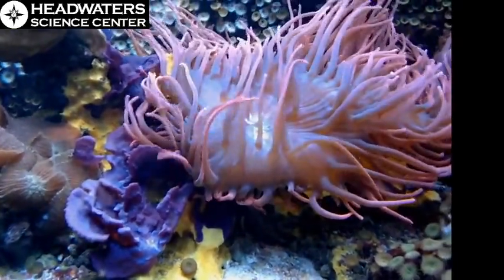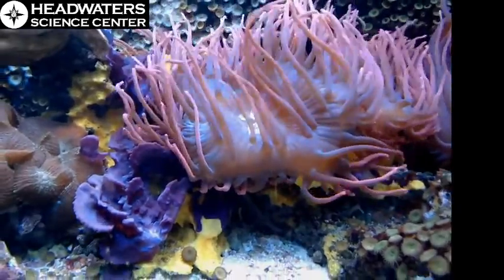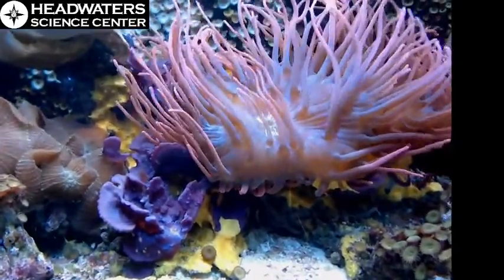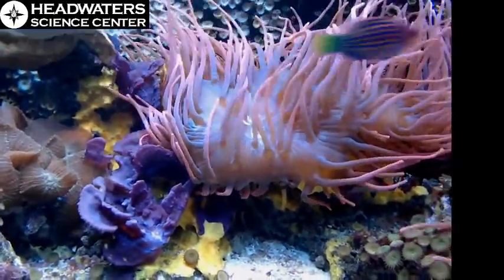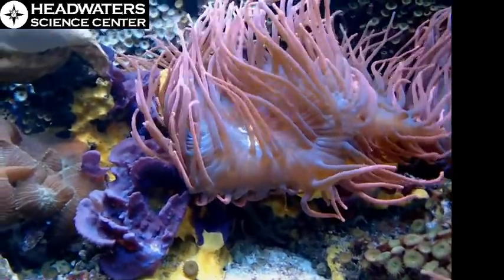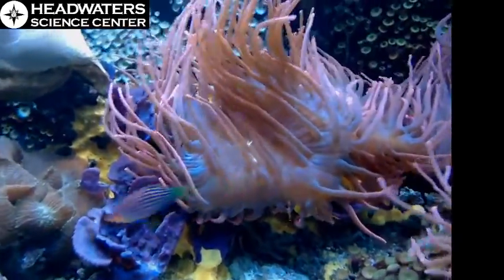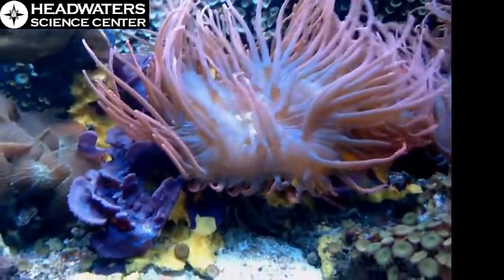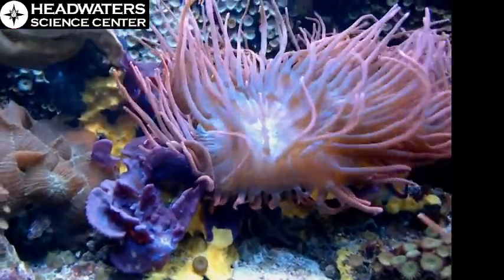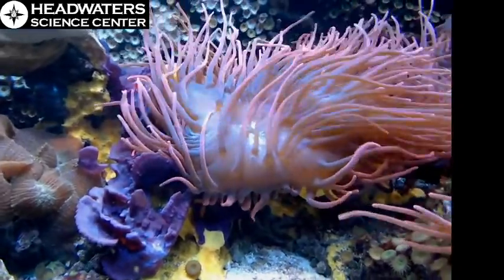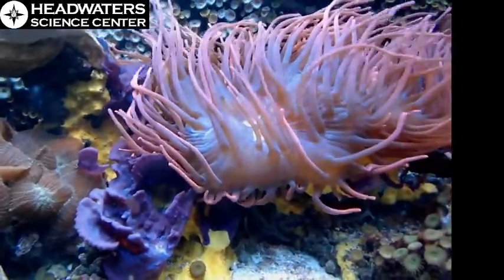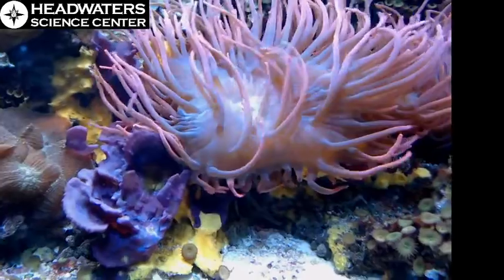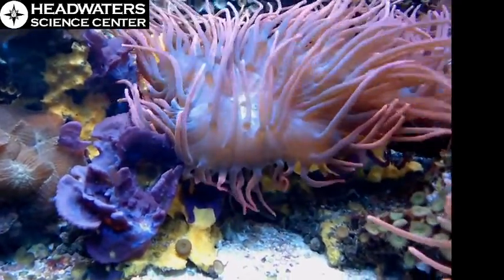So right away, I would say that this yellow sponge and this purple sponge would be competing for space, which would be a valuable resource in a crowded tank. And are they competing against themselves, or are they competing against different species?